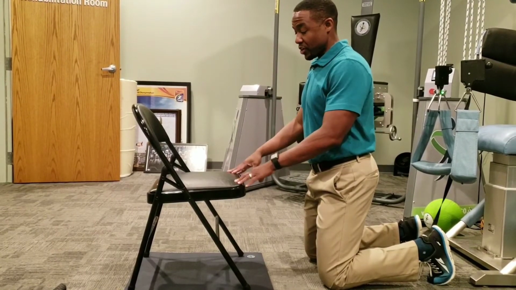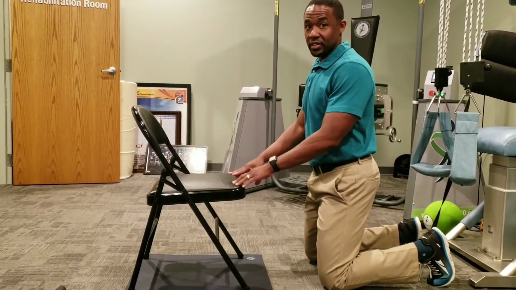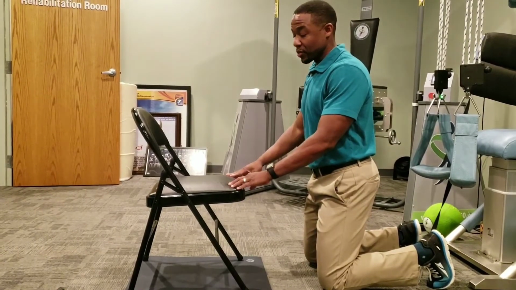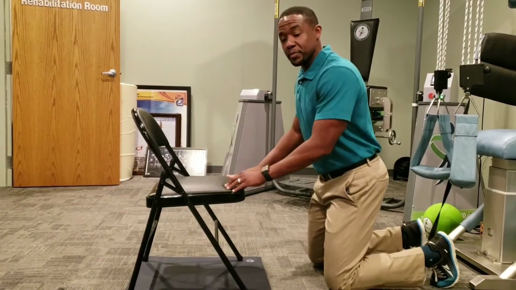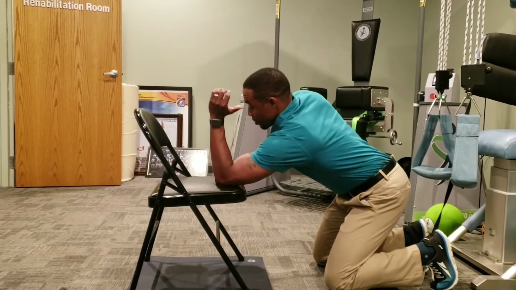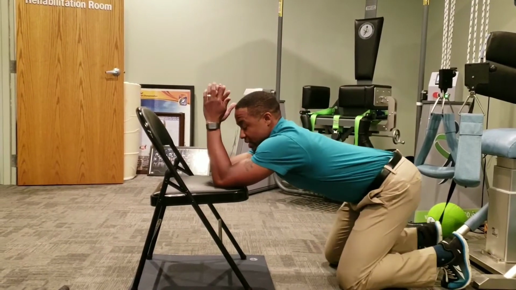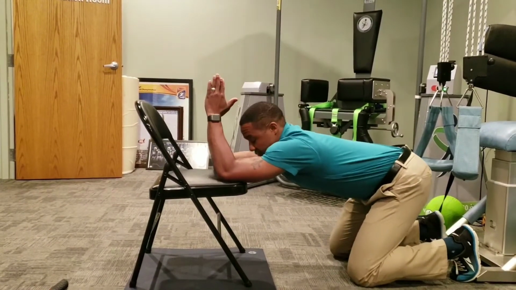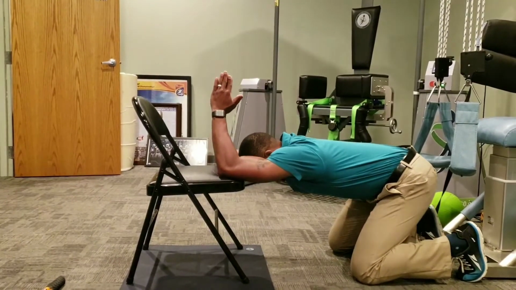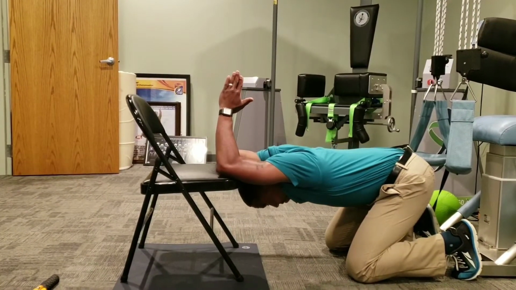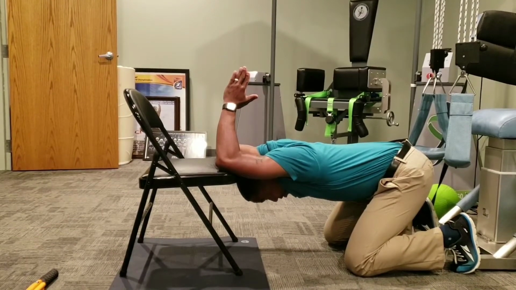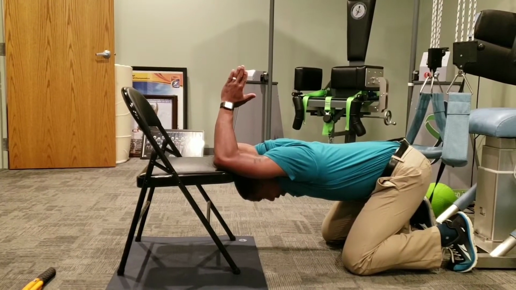So if you have a chair or a bench or even the side of your bed, what you want to do is kneel in front of it and then put your elbows or triceps muscles on the edge of the bed or chair, and then try to drop your chest, head, and neck down through your shoulders to increase your thoracic extension.